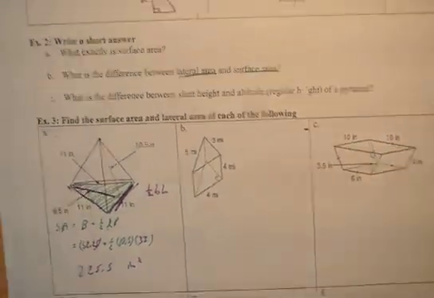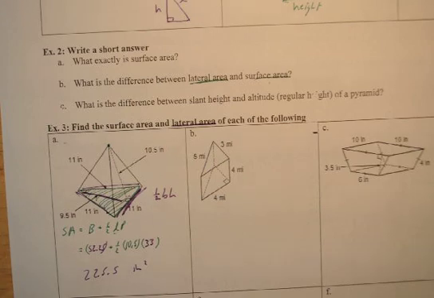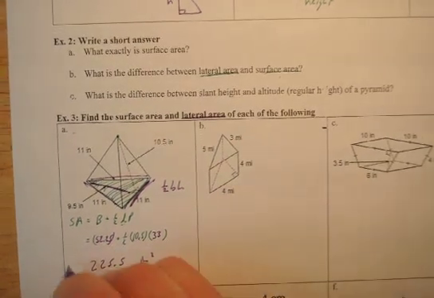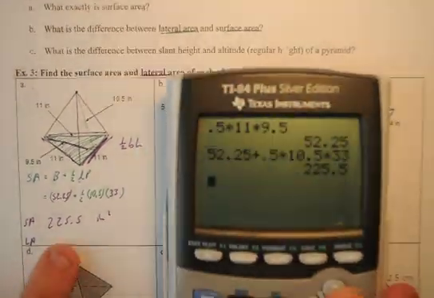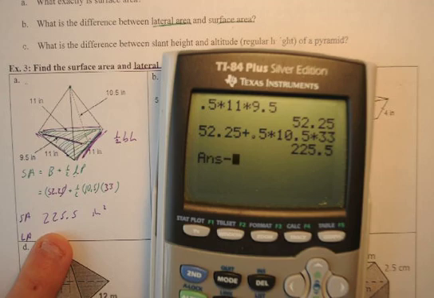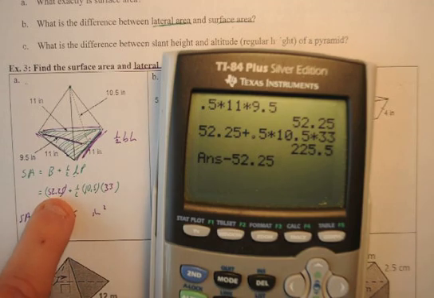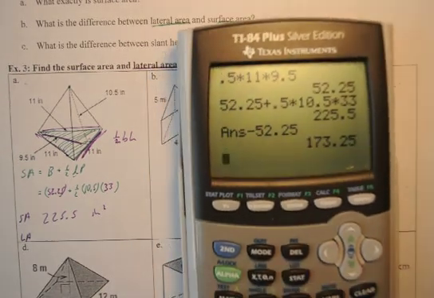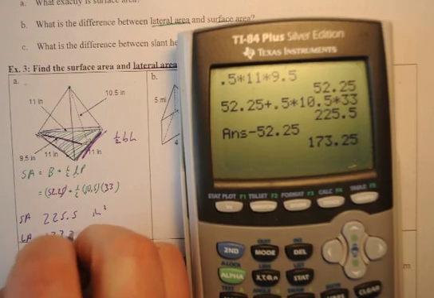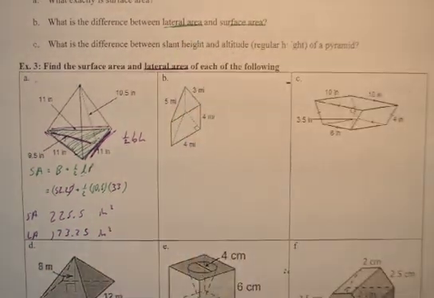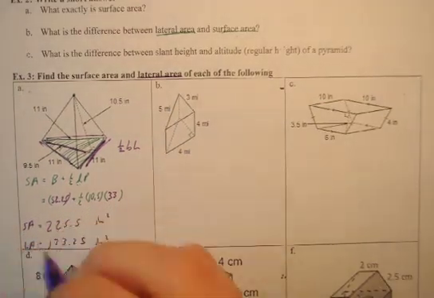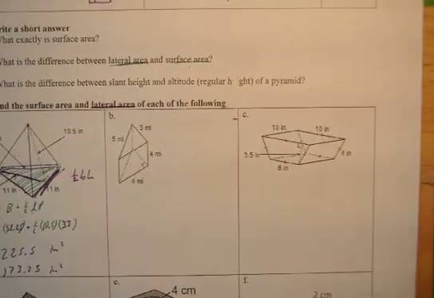On 2b. Oh yeah, and the lateral area? The lateral area just does not include the 52.25. So this is the surface area, and the lateral area is 225.5 minus the base, 52.25, which is 173.25 inches squared. Alright, so surface area and lateral. We'll do the rest with just surface area.